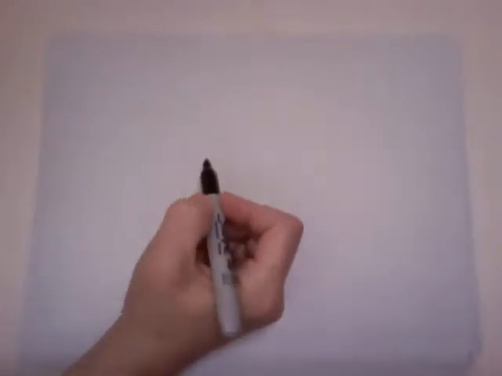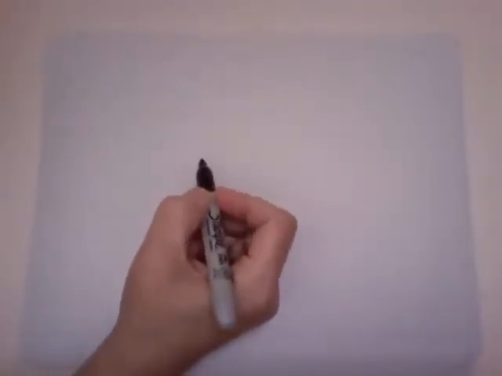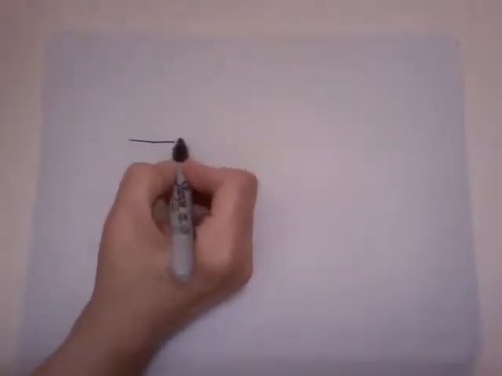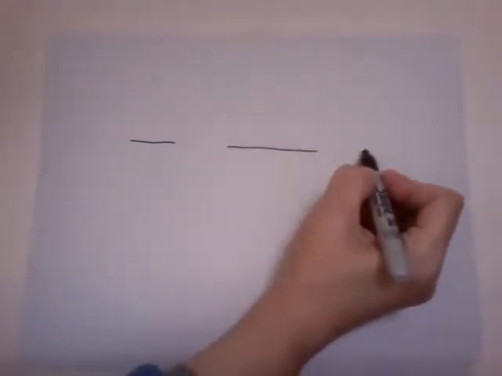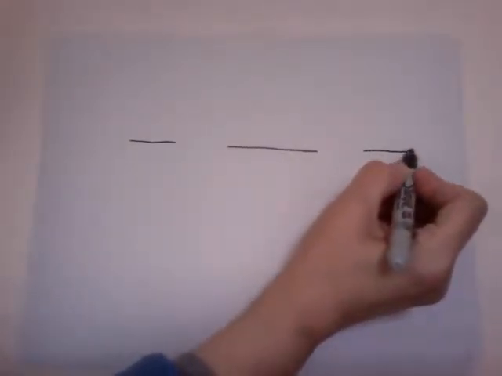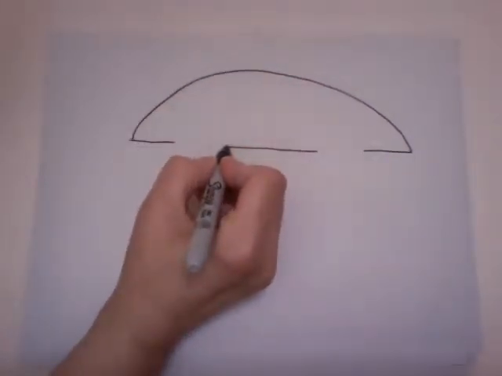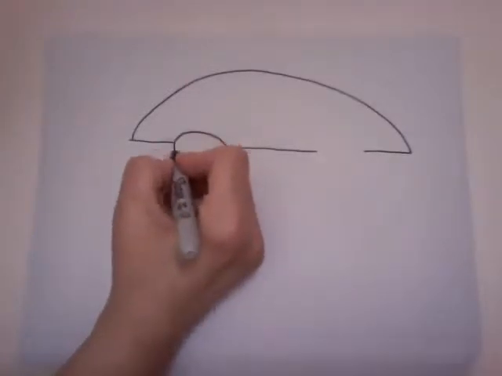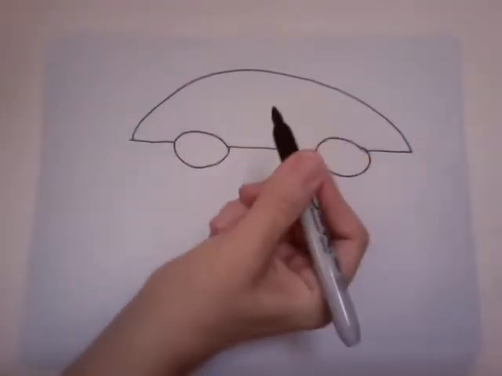Okay, the first one I'm going to do is a car. A lot of children like cars. I like to think of it as the letter D laying flat on its back. So what I like to do too is just leave a space in between. There's the D. And when I first started, I didn't leave the space, and I would just draw the wheels on top, but that leaves the line in the middle.